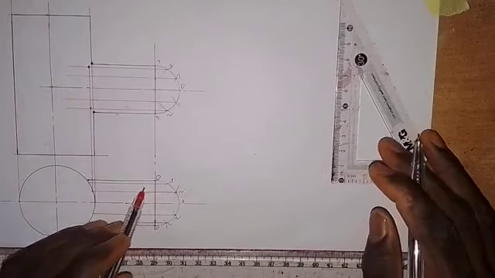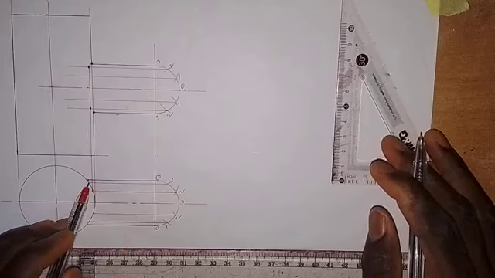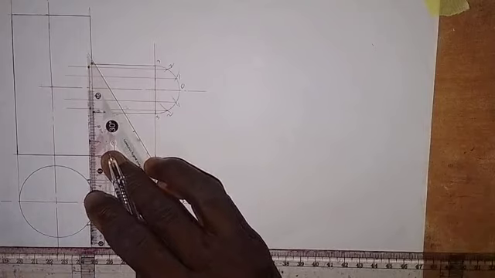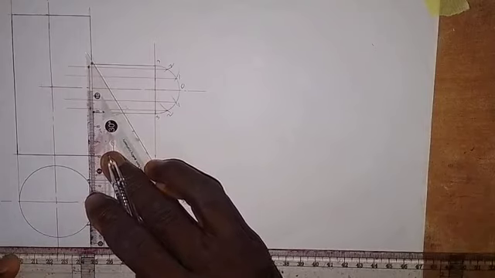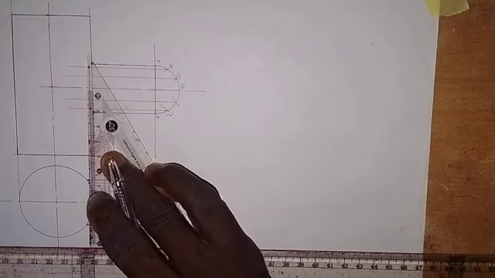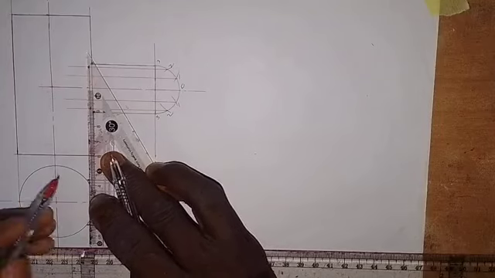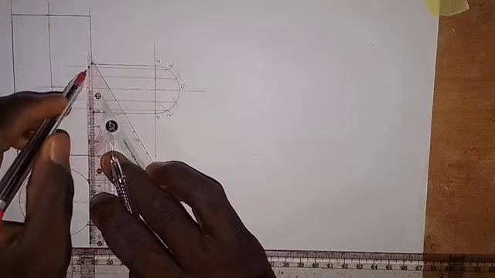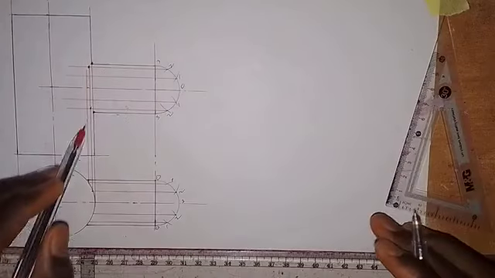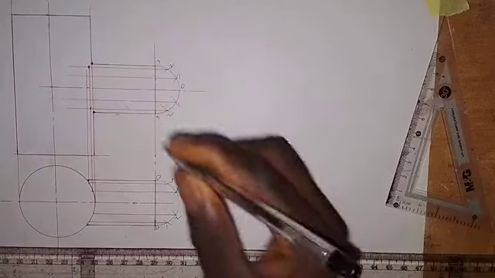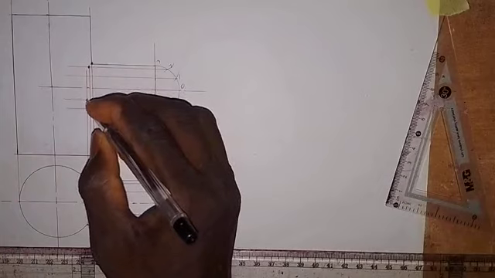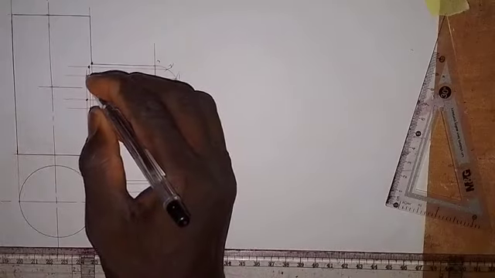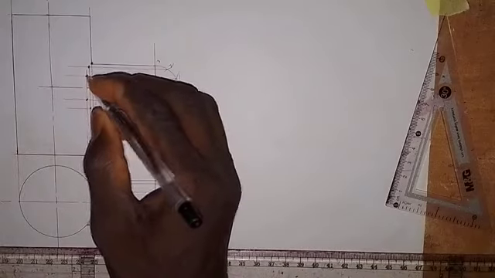Then horizontal line 1 touches the circle at this point. So we come to this point with the set square, set on the T-square. Then we draw a vertical line from this point 1, going up like this. This vertical line 1 intersects horizontal line 1 at this point. So let's take note of that. And also we have here, it intersects horizontal line 1 at this point. So we have this point.